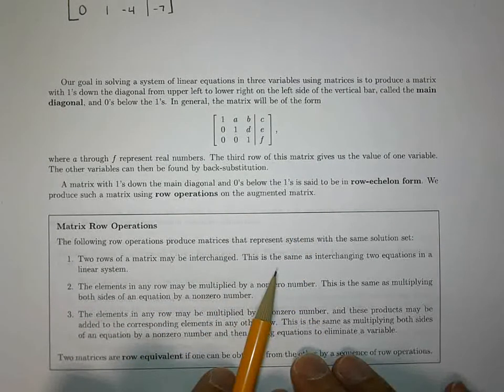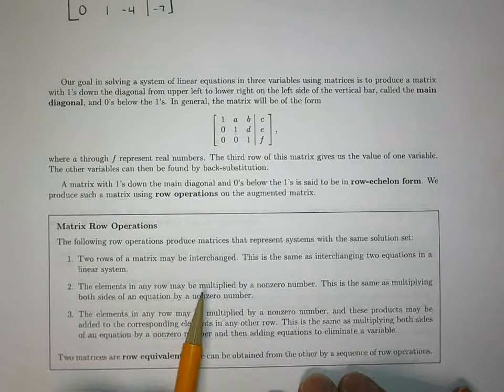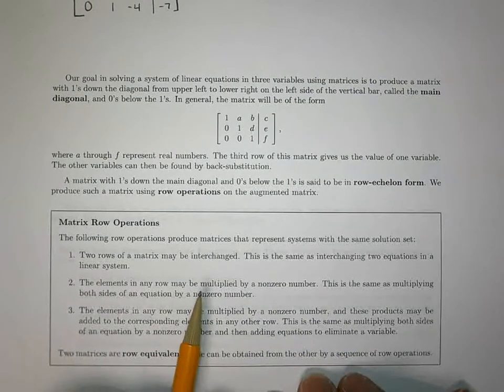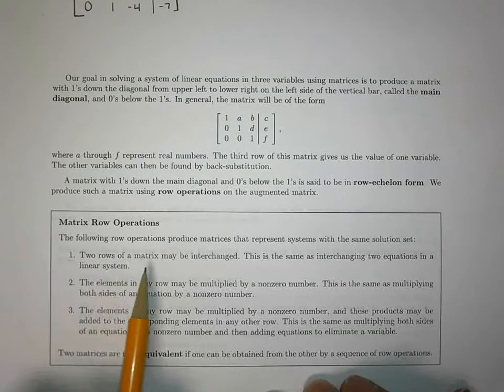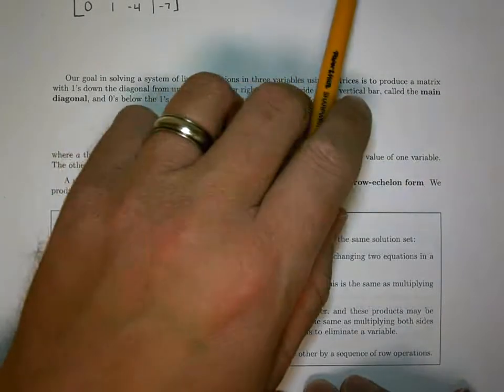So on the next page we're going to go over the matrix row operations. There are three operations we do with matrices that help us solve a system, and really these correspond to the types of things we would do in a system of equations that we would solve by the addition method. The one that might be new is that two rows of a matrix may be interchanged. Really, that's like if you have a system of equations like these three up here.